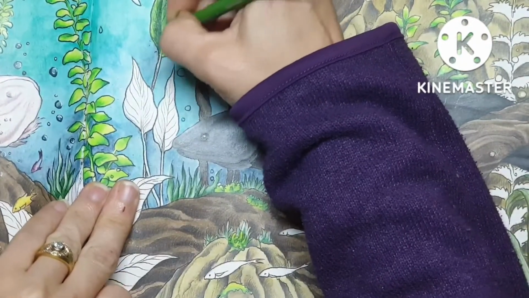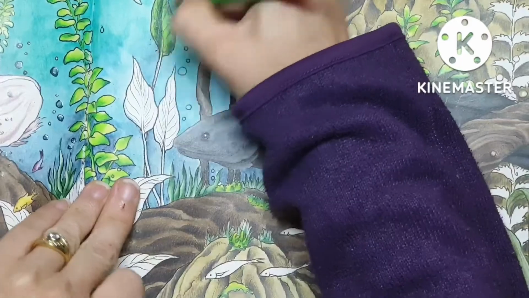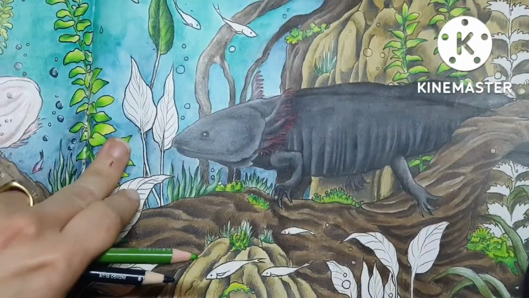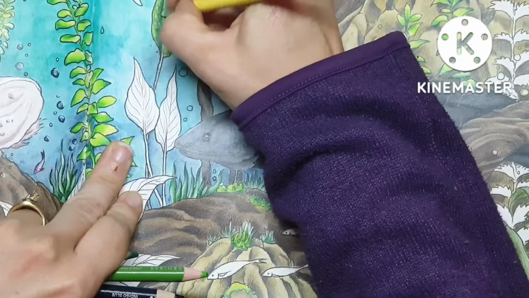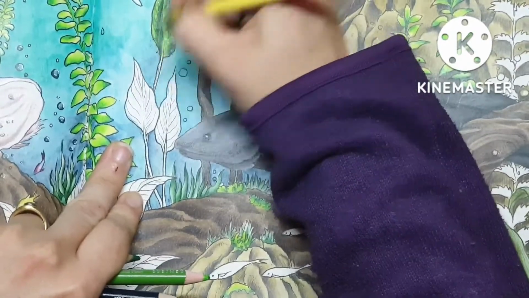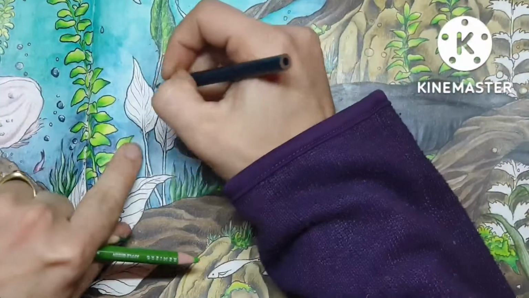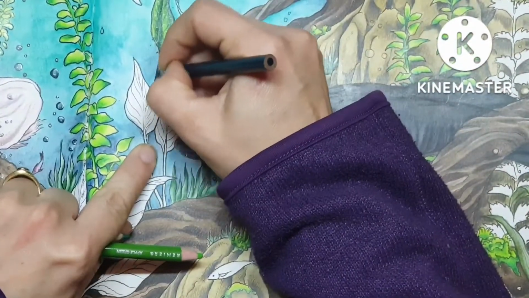You could add a bit of deco yellow in here as well, just to brighten up your highlights. So dark indigo here.